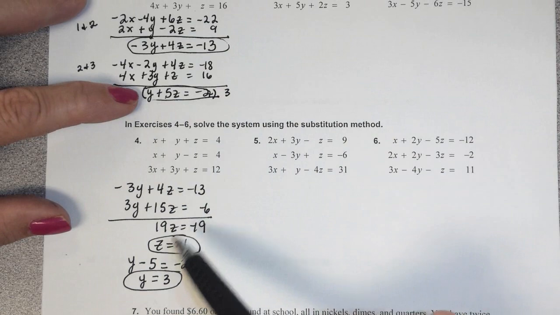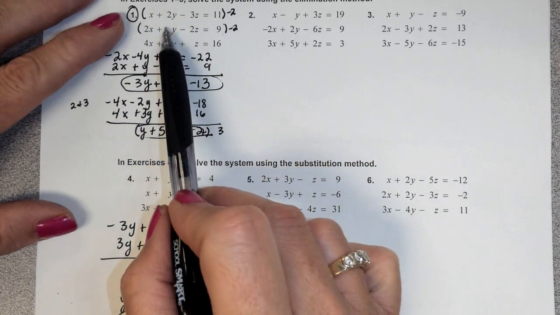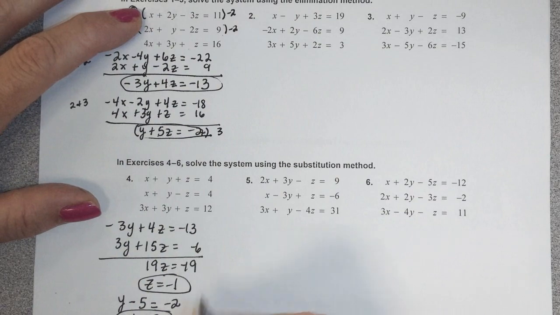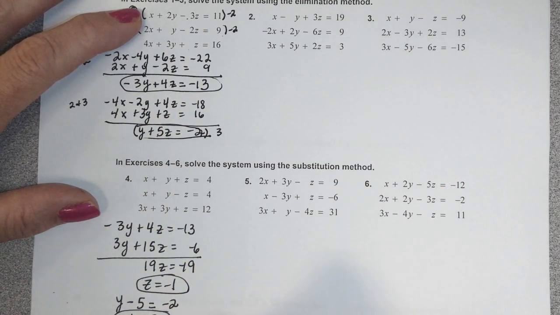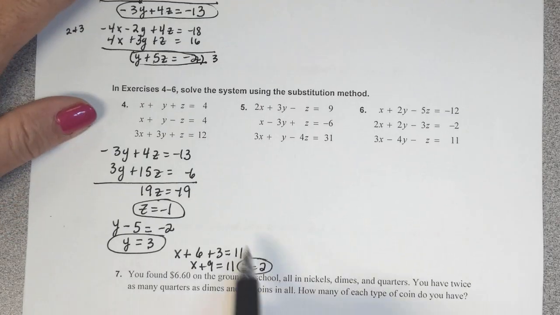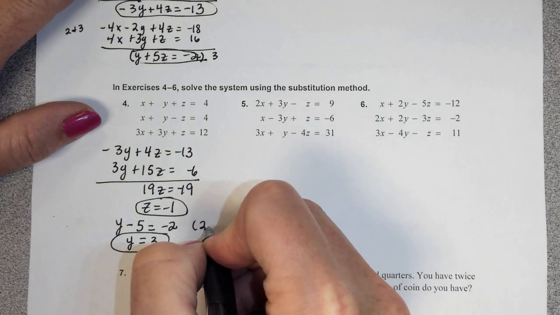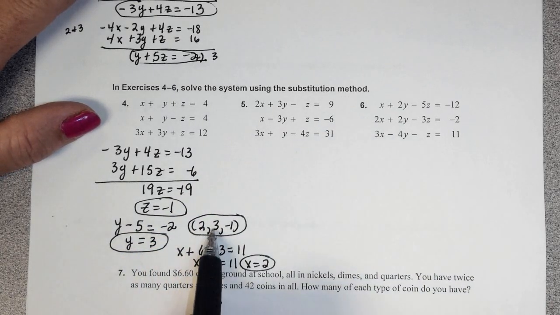And now I just have to find a spot where I can solve for x. I can use any equation, this one, this one, this one, anywhere. I'm going to go back up to this one. This seems the easiest. So I'm going to have x plus 2 times y, so 2 times 3 is 6, -3 times -1 is plus 3 equals 11. So I have x plus 9 equals 11, and so x equals 2. And now I have the answer. The way that it would be written is 2, 3, -1, because I had to solve for x, y, and z.